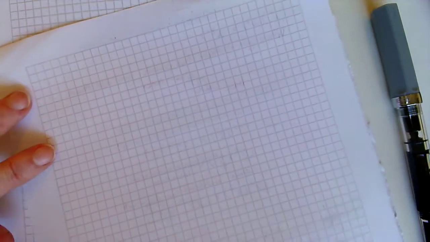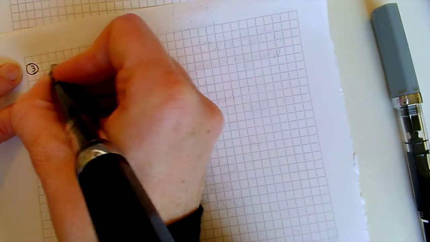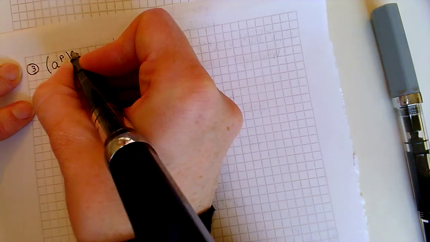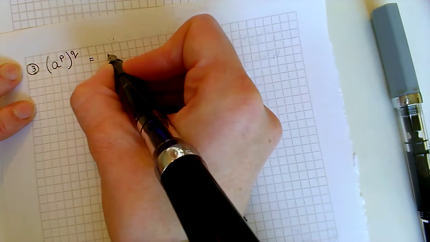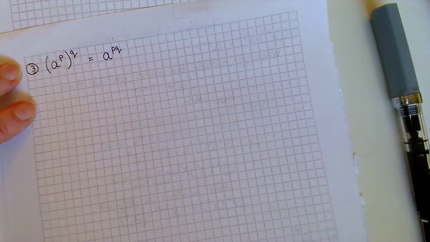Second law. The third law, I call this the pow-pow law. So if I have a number to a power, and then I raise the whole thing to a second power, this is when I multiply the powers. So that is a to the power of pq.